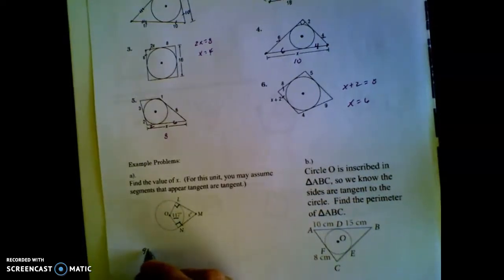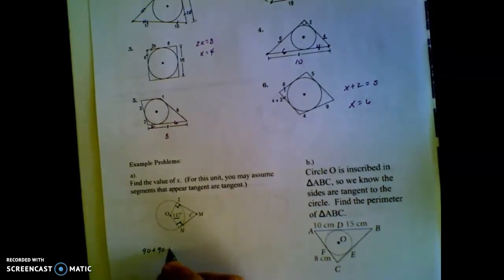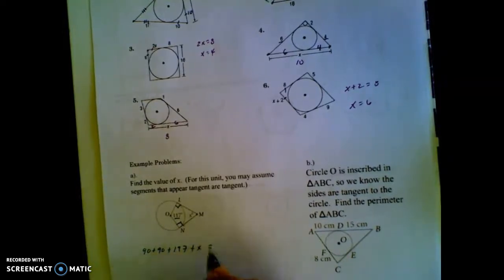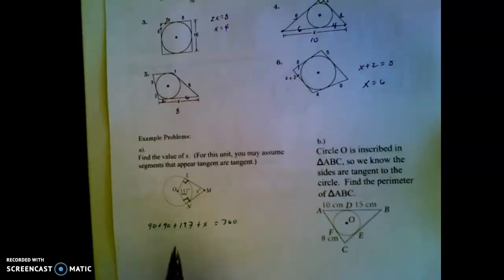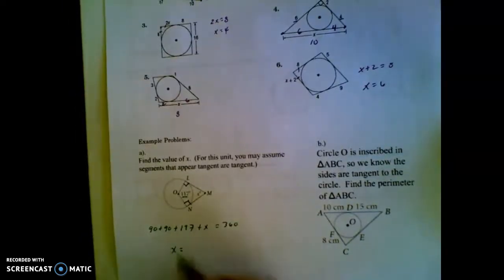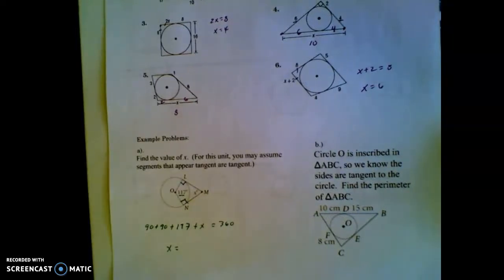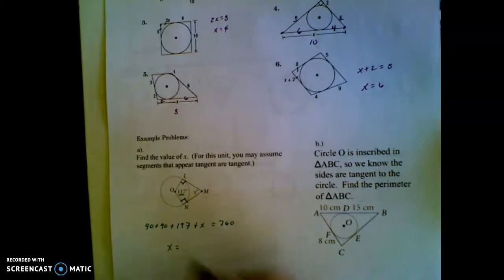So this one would be what? 90 plus 90 plus 117 plus the missing angle should equal 360. So all I've got to do is subtract all of this out of 360. So let's see, 360 minus 90 plus 90 plus 117. And that's 63.